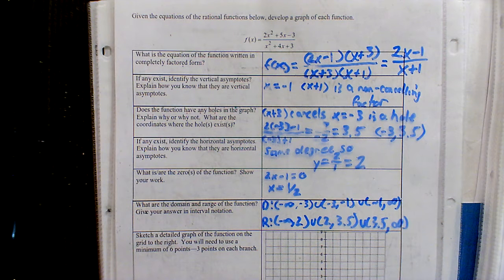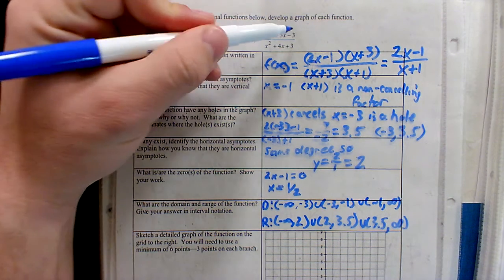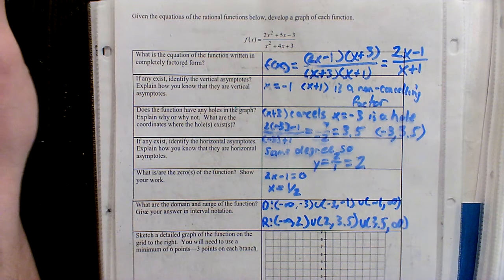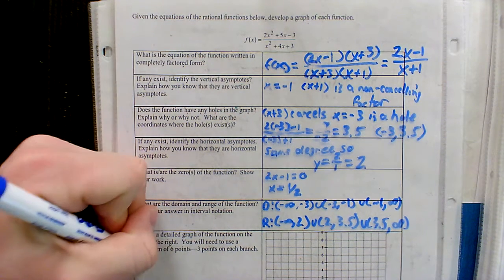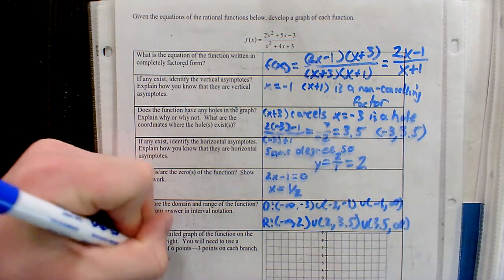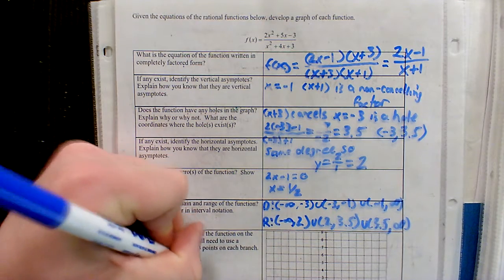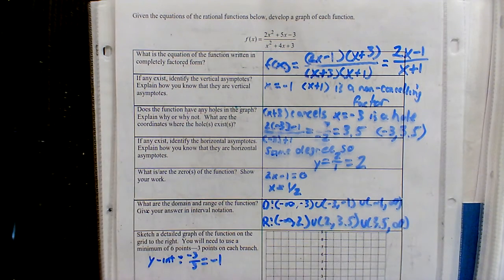What does that give us? Some key part of our graph. They didn't ask us about it, but what does it tell us? Yeah, y-intercept. So let's just label that. The y-intercept is going to be -3 over 3, so -1.